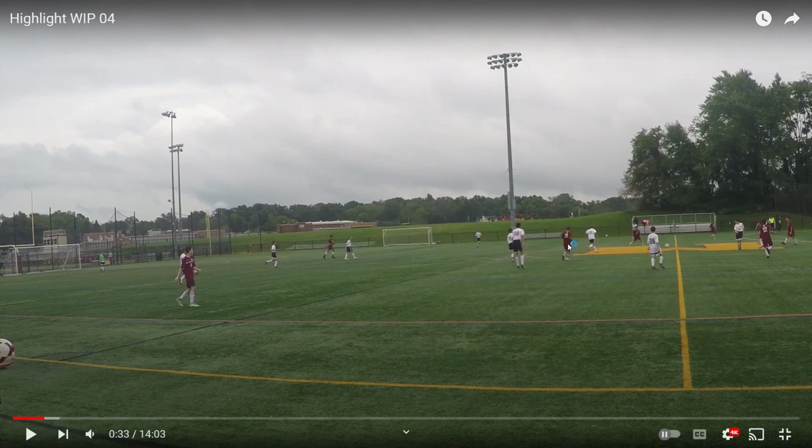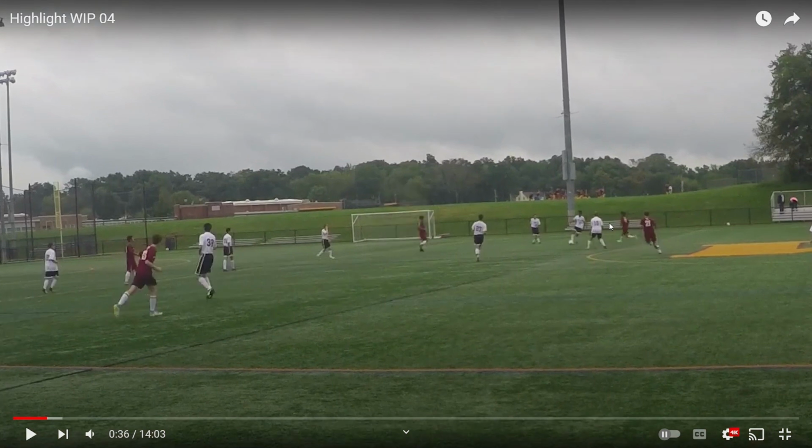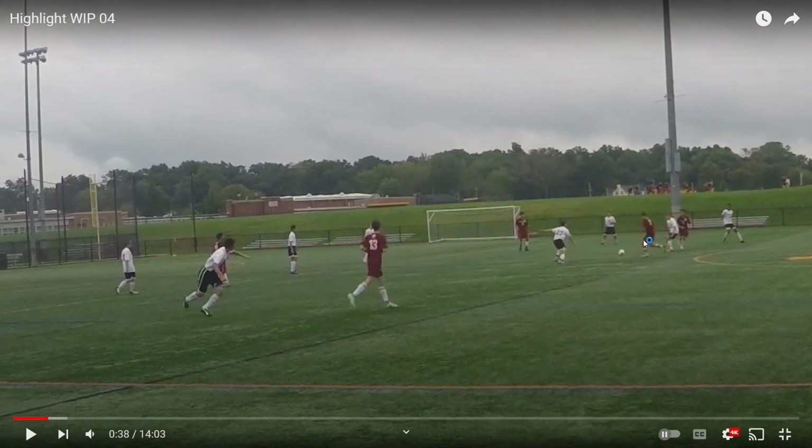And you'll notice, this is me right here on the field, number 21. I'm playing center attacking mid, just doing a light press. This guy on the other team makes a really bad mistake, a way too weak pass. I come in here and pick it off.